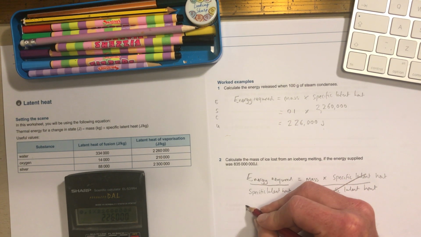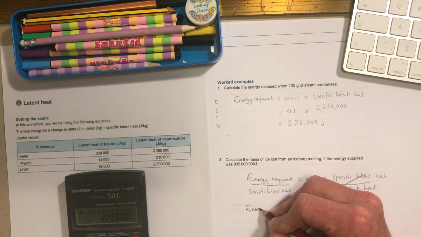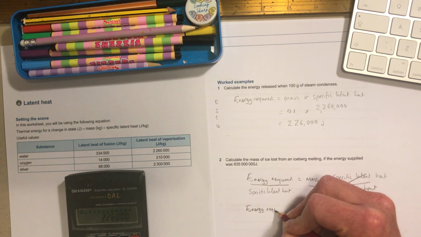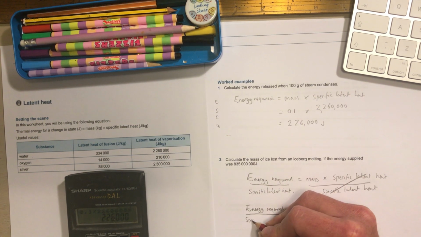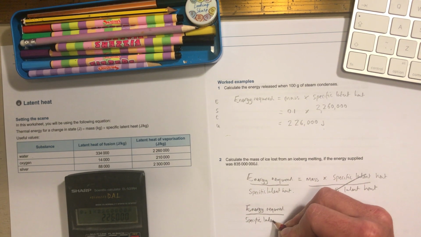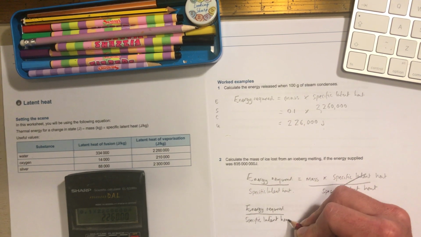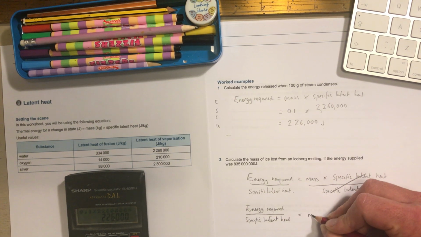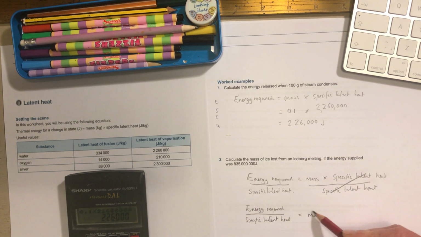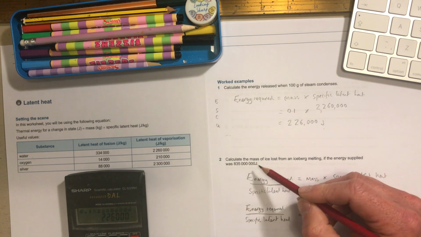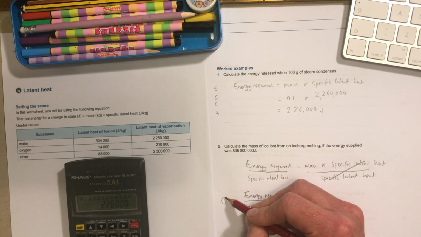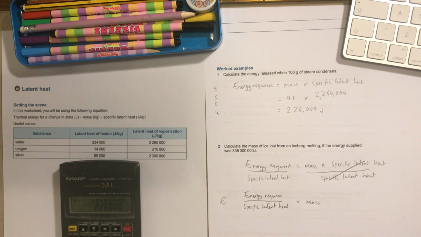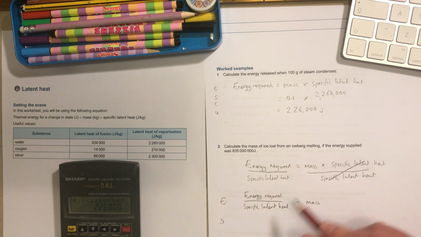I'm going to just rewrite that to make it a bit clearer. So energy required divided by specific latent heat is equal to the mass. I've now got my mass as the subject, which is what the question asked me to do. So I've now got my equation. I'm going to substitute the numbers in.